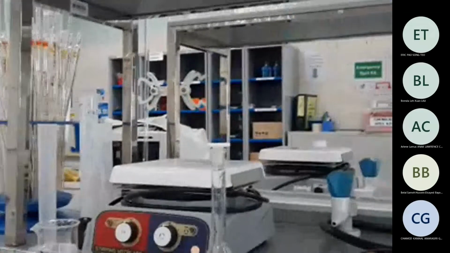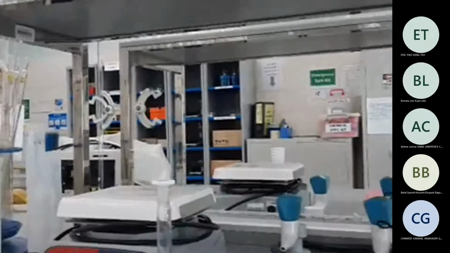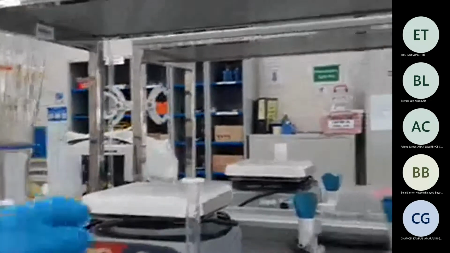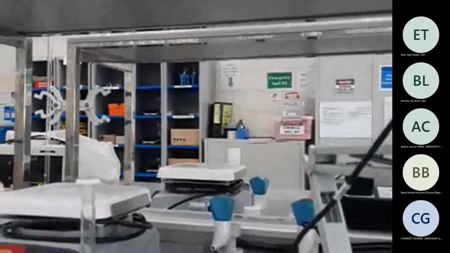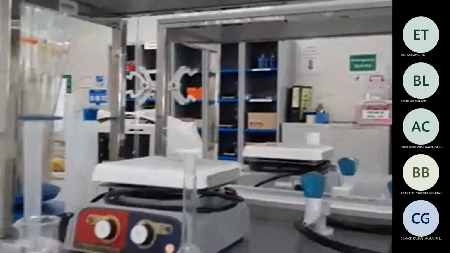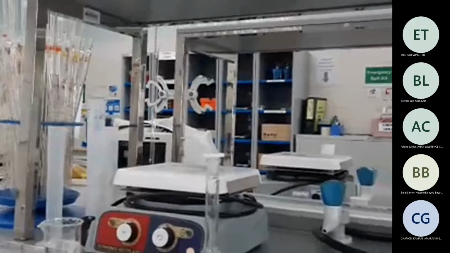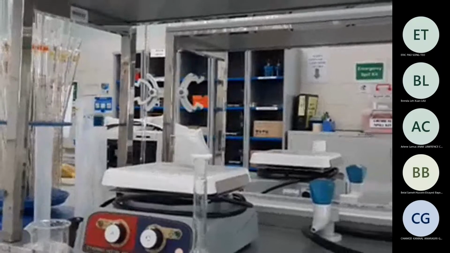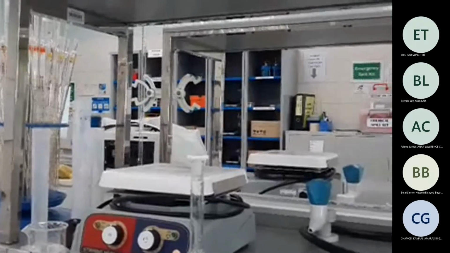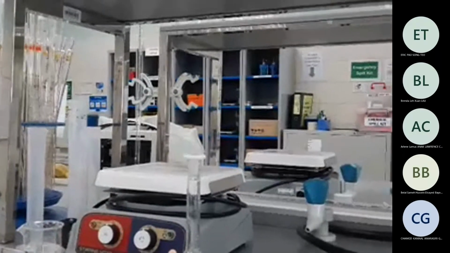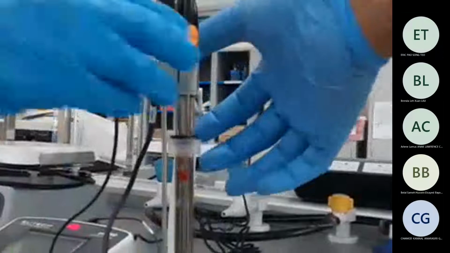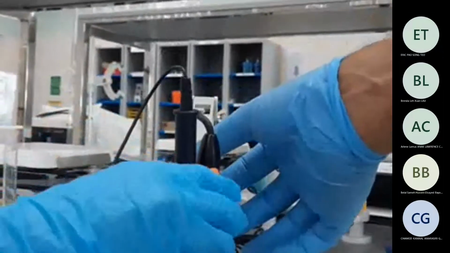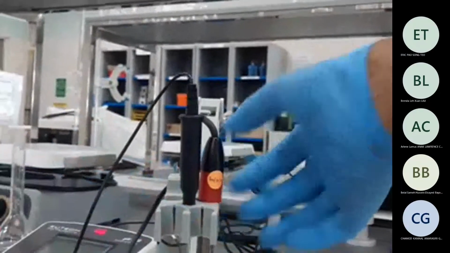Put it there. All right, and then take around 50 to 60 milliliters so that our probe will be dipped inside. Okay, good. Press gently so that both probes go down.